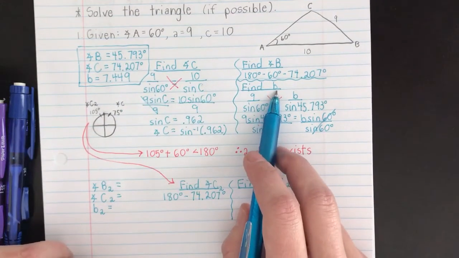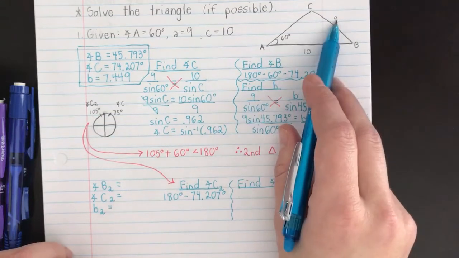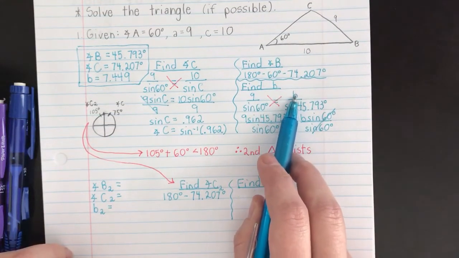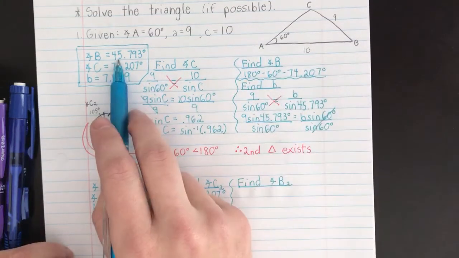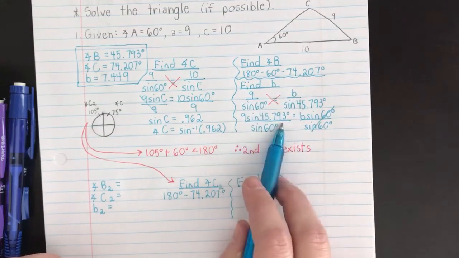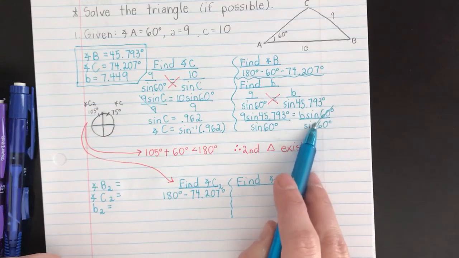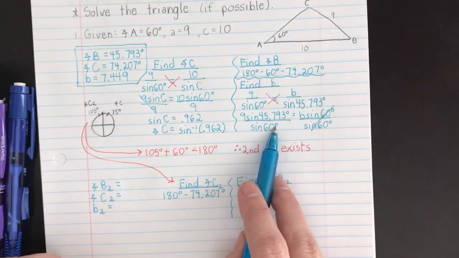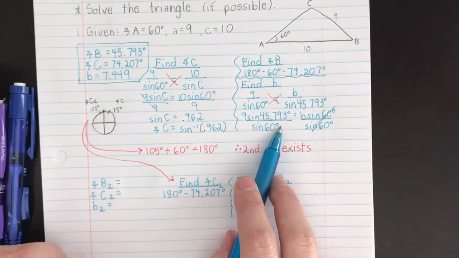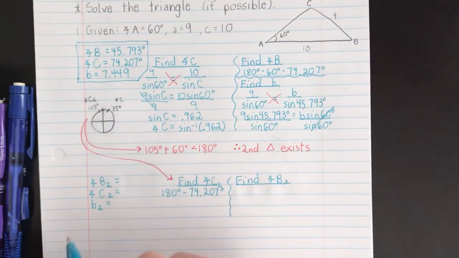And then to find side B, finally, you're going to use, again, what was given. Side A, angle A, is equal to, using the law of sines, side B over that angle B, 45.793. Okay, cross multiply. This is what you get. You want B by itself, so you divide by sine of 60 degrees. You plug this in the calculator using the alpha y equals key like I've been showing you. All right, and then B equals 7.449 units long.